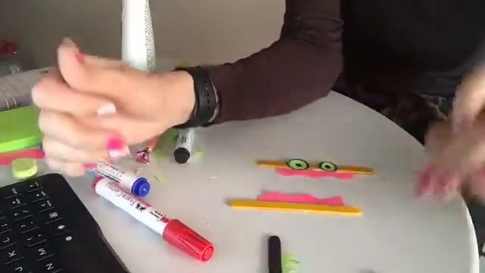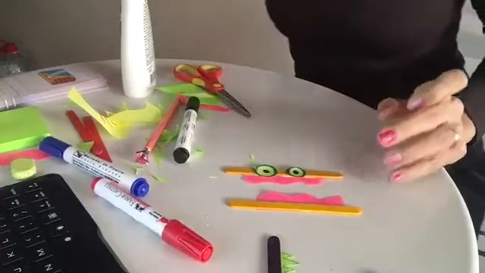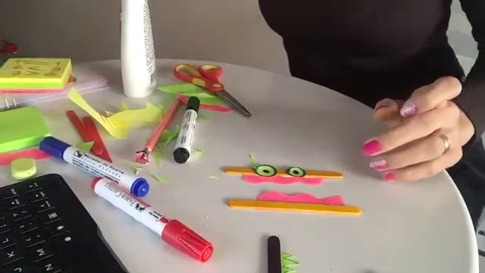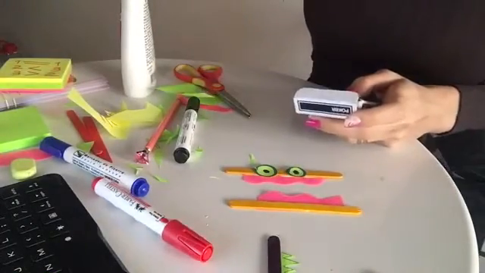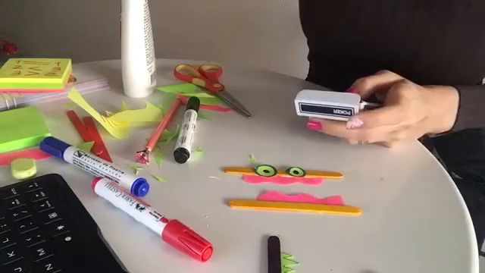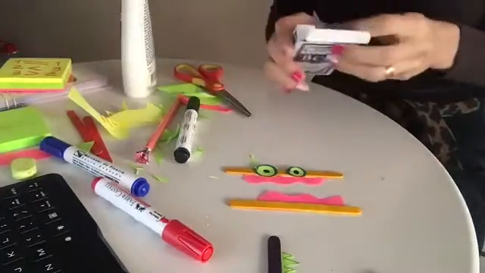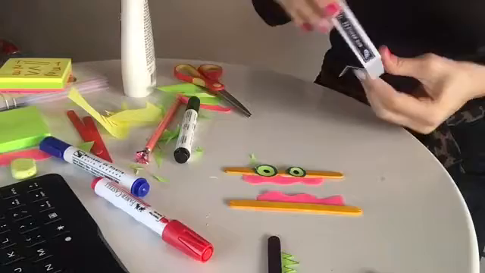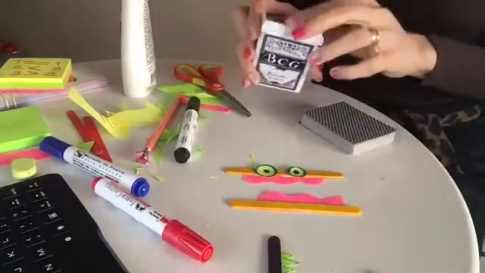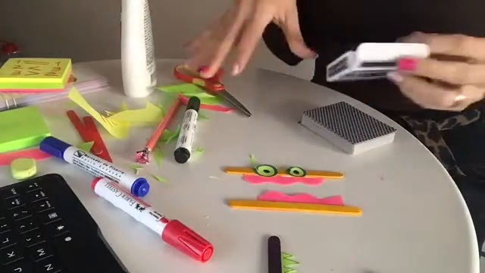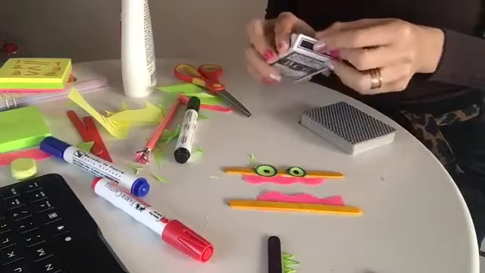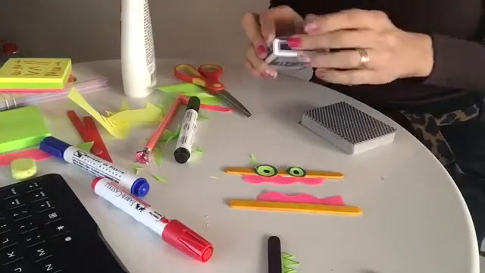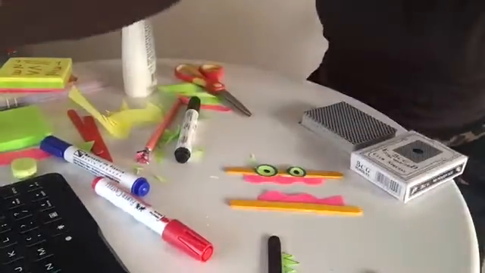Okay, so now all you need is the playing cards, or if you have Uno, you can play it. So let me just organize here my table, and then I will come back when everything is ready to explain you how to play with the monster mouth.